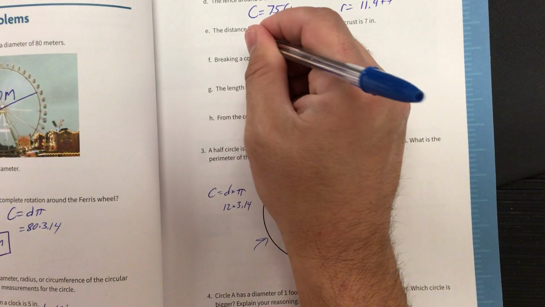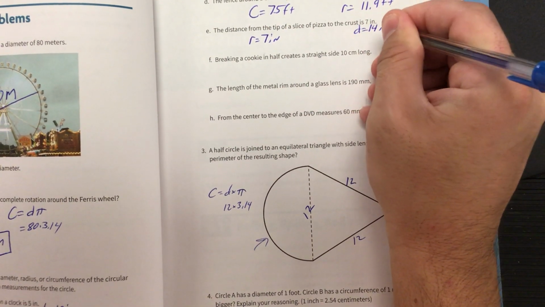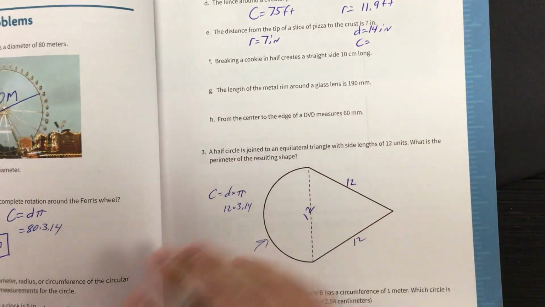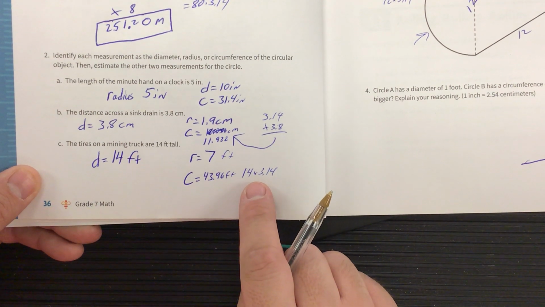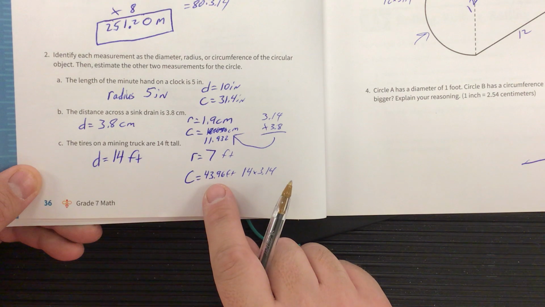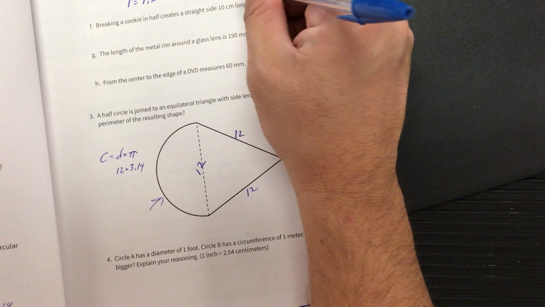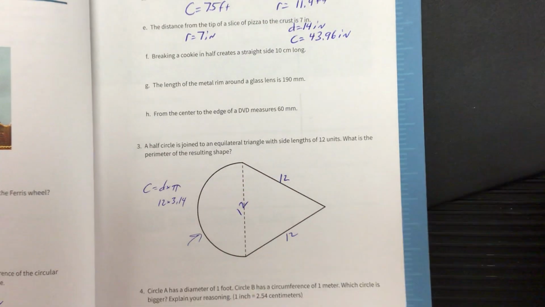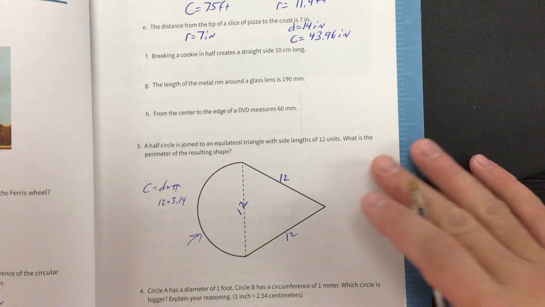E, distance from the tip of a slice of pizza to the crust is 7 inches. So that'd be my radius. That means my diameter is 14 inches. Circumference would be 14 times pi. Didn't we just do that over here? I would say it's going to be the same thing, but probably not in feet, or that'd be a big pizza. Okay, we already did that math, so hopefully you saw that you didn't have to do it again.